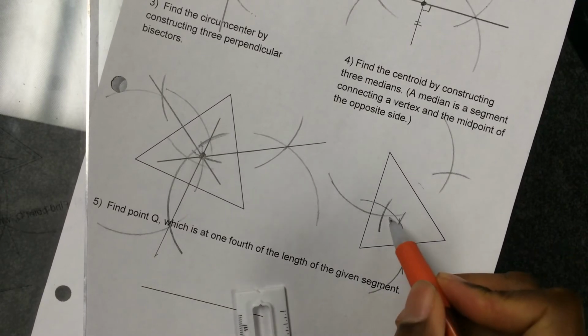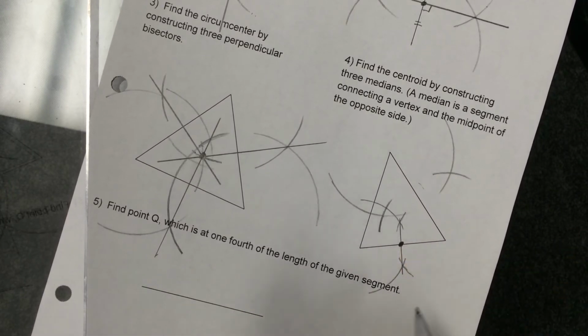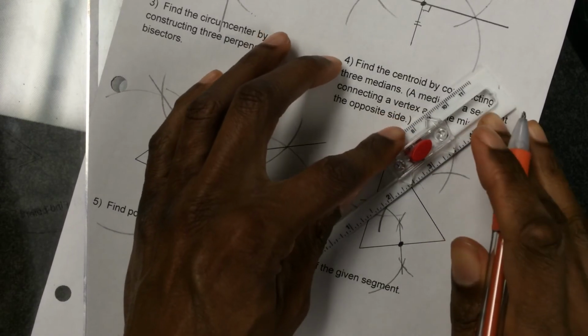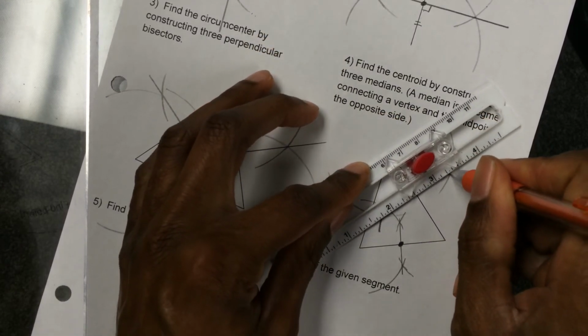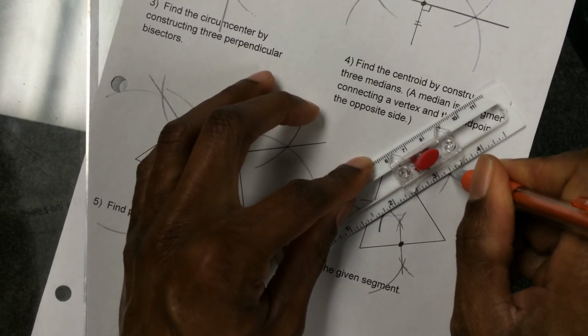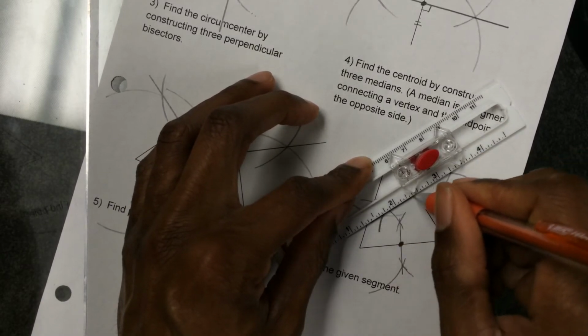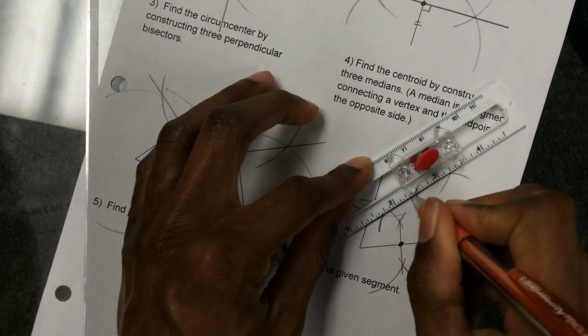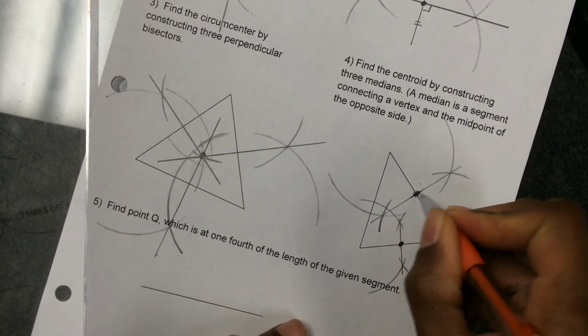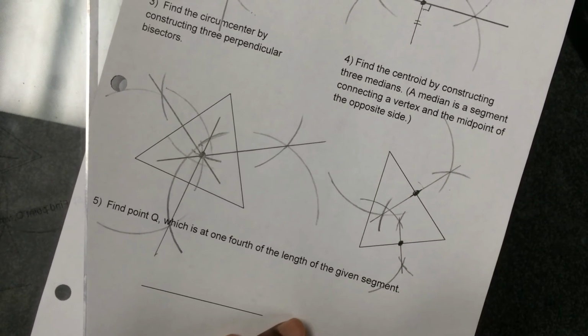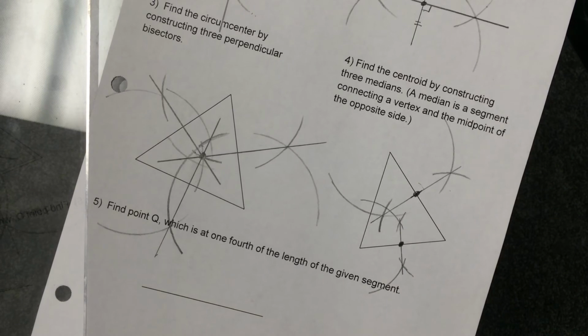See these two intersecting points? They will guide me to the midpoint. So right here is the midpoint because this is my perpendicular bisector. So I've got another midpoint. So we just have to do it one more time.